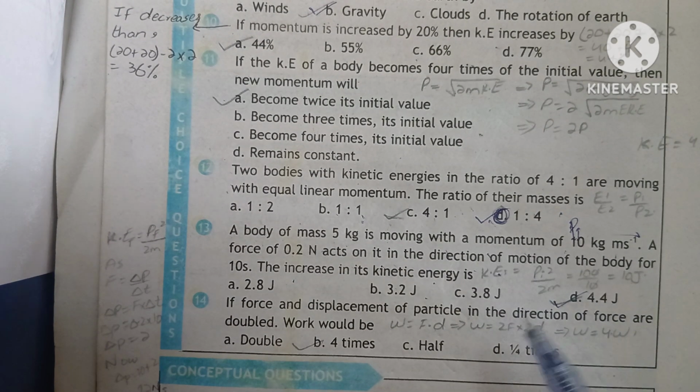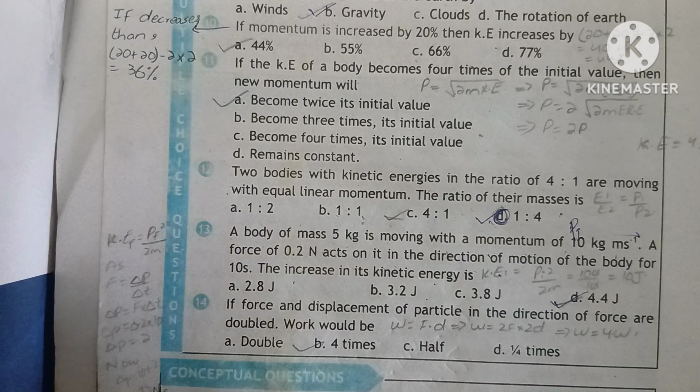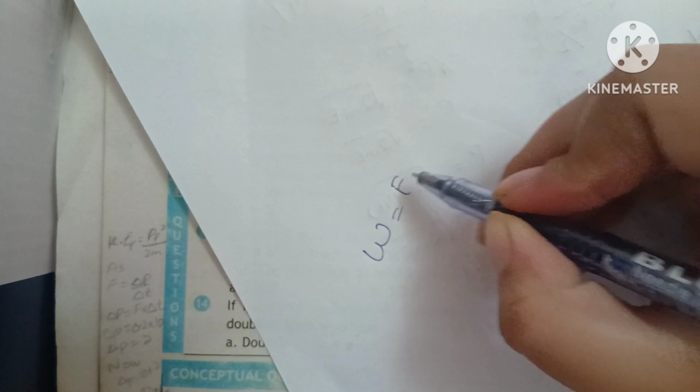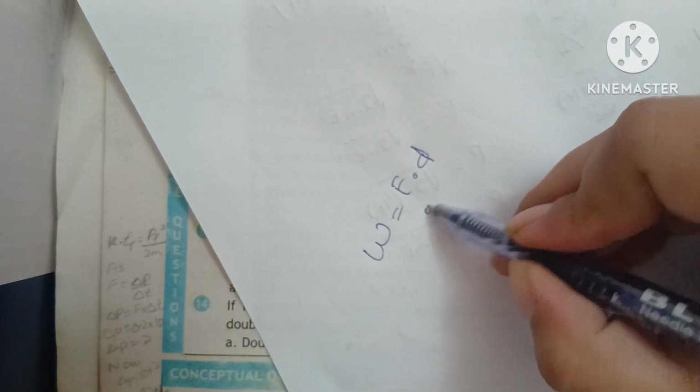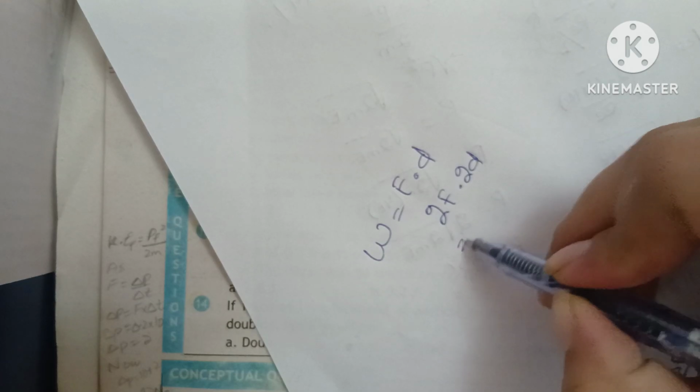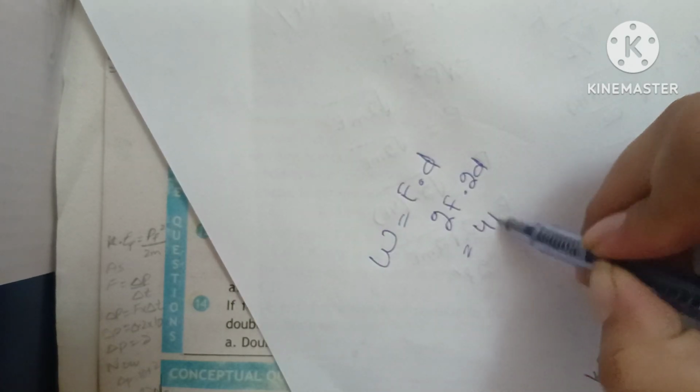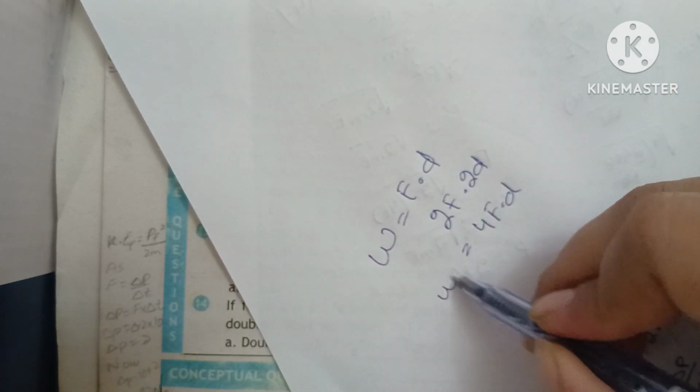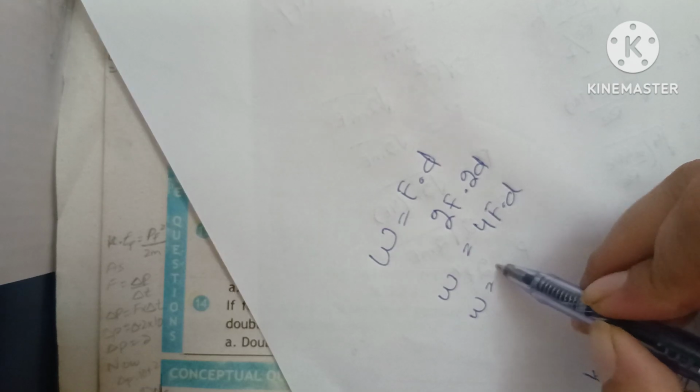The 14th MCQ is: if force and displacement of a particle in the direction of force are doubled, what would the work be? The formula for work is very simple: W is equal to F dot D. If force is doubled and displacement is doubled, it will be 4 times F dot D, or we can say work will increase 4 times.